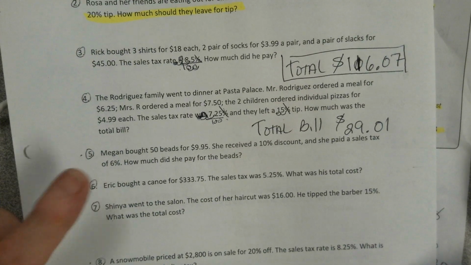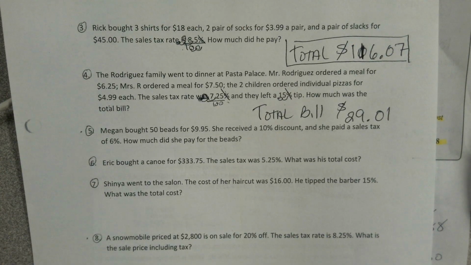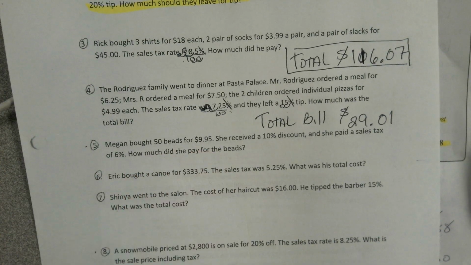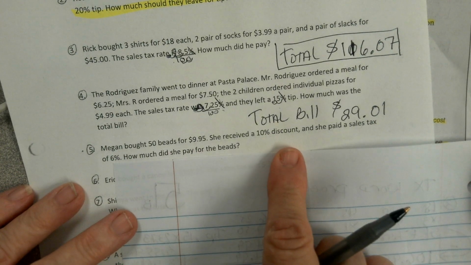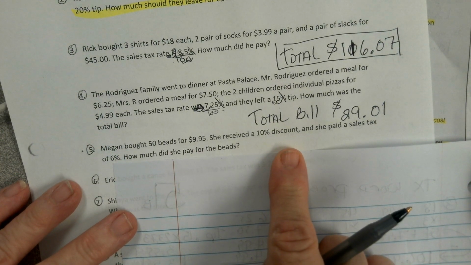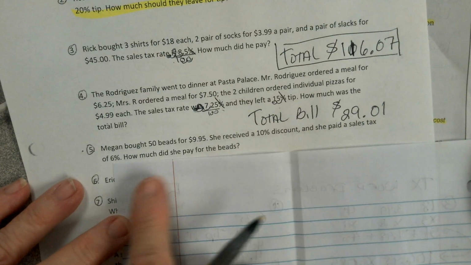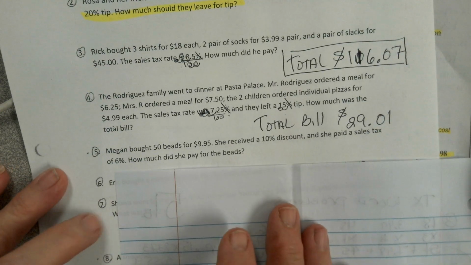And we will do this one because it's a little different. This time she bought 50 beads for $9.95. It doesn't say each, so do I need to multiply that? No. She got a 10% discount and she paid a tax of 6%. Who knows what I should do first?